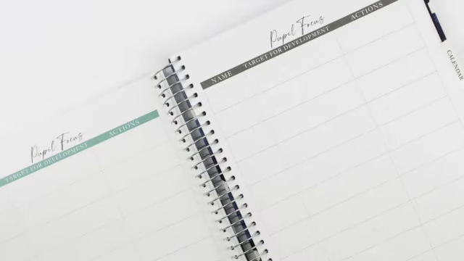Then there's our pupil focus pages, which allow you to keep track of targets for children in your class. This could also be used as an aid for parents' evening when you need specific goals at hand, or it could also be used as a way to track particular groups of pupils, such as pupil premium pupils or those working in an intervention group.